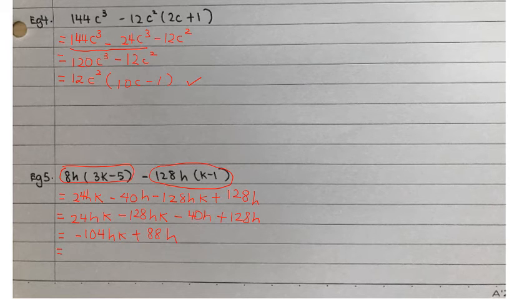And from there, we factorize. Minus 104 and 88, both numbers have a common factor of 8. First term has an h, second term has an h as well. I'm going to factorize h out. So this is my factorized answer.